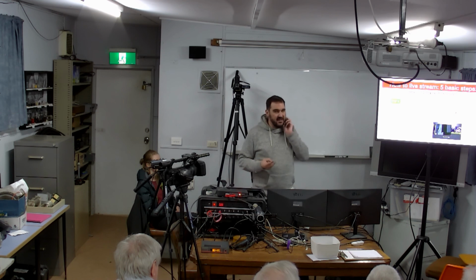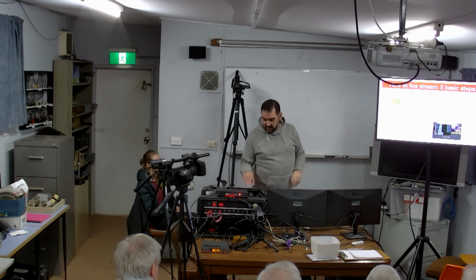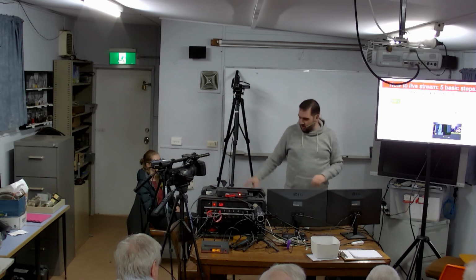Step 2, you've got to configure the encoder. That's just putting in all those settings we just talked about. You can configure the most important streaming settings: the resolution, frame rate, and bit rate. If you're doing it on the software, I can show you a little bit of that in a second. That's where you put all those settings in. Or if you've got a hardware encoder, there's still software to be able to adjust those settings as well.